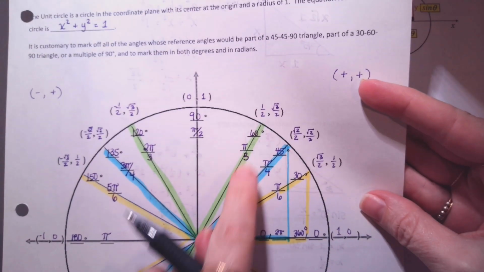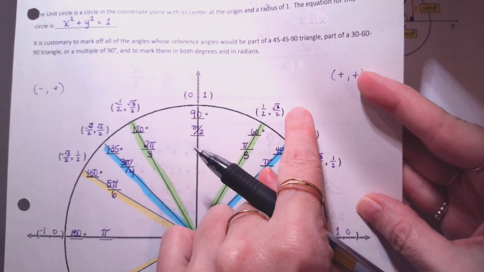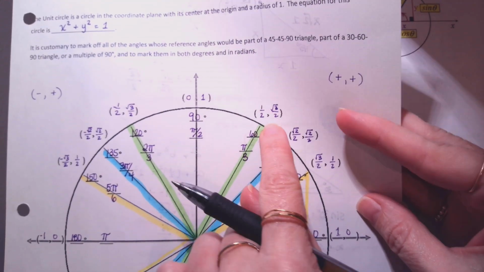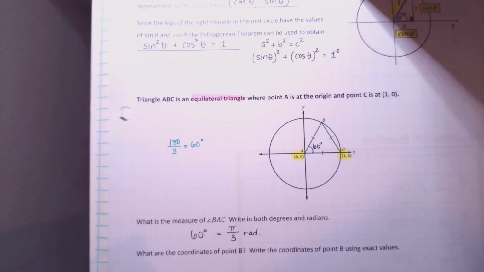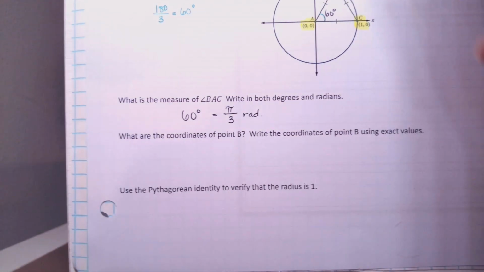Here we go. Here's my 60-degree angle here. Here's the point that's at the end of it. So I'm going to write down this point because this is what it's asking for. 1/2, square root of 3 over 2. What are the coordinates of point B?